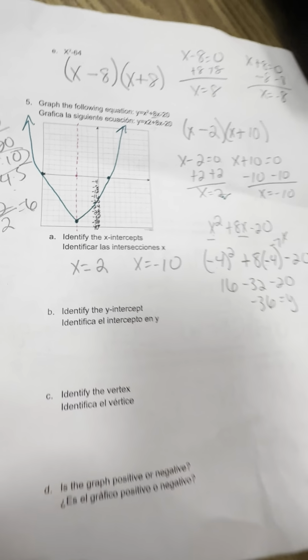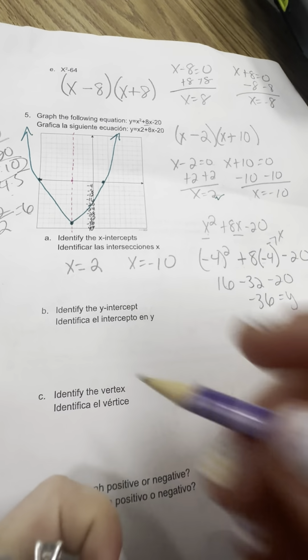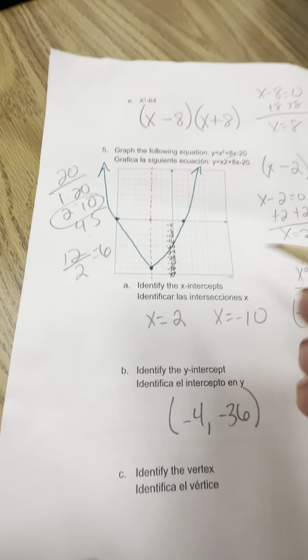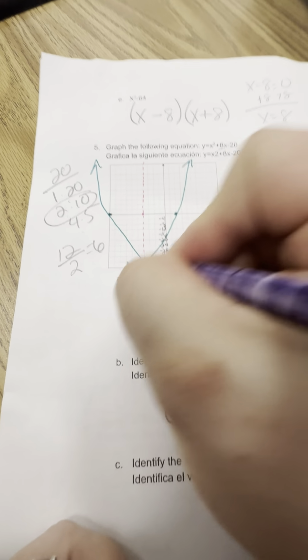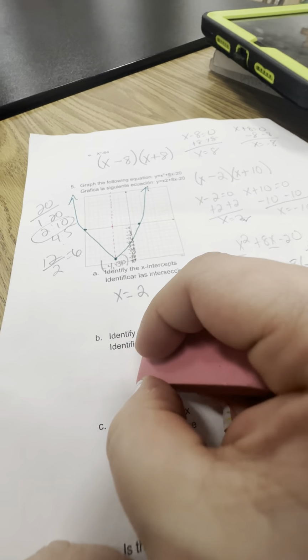That is also for C. It's wanting to know the vertex. We already found that. Our vertex is at negative 4, negative 36. That is this point right here. Negative 4, negative 36. Oh, and I put that in the wrong spot. Hold on.